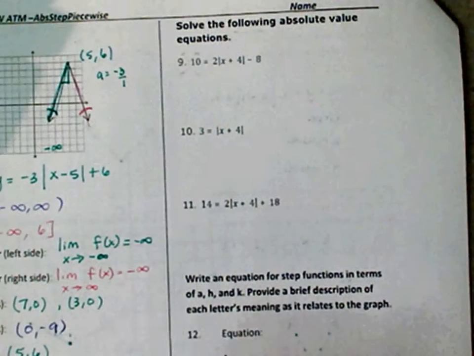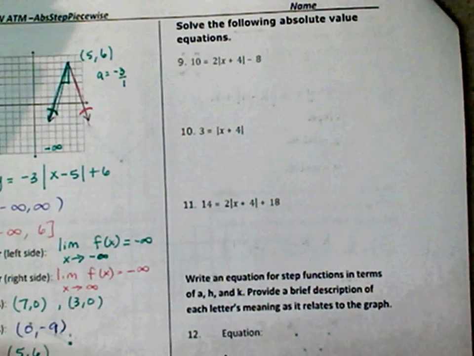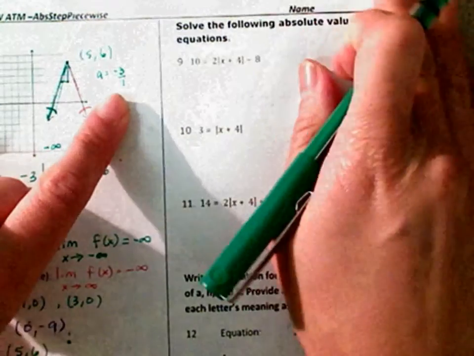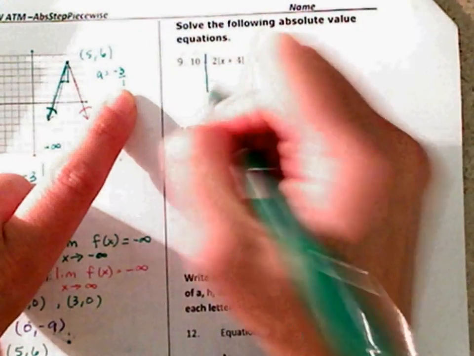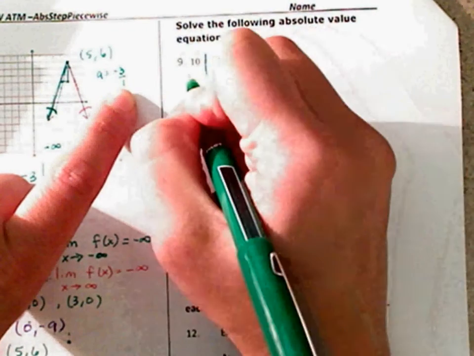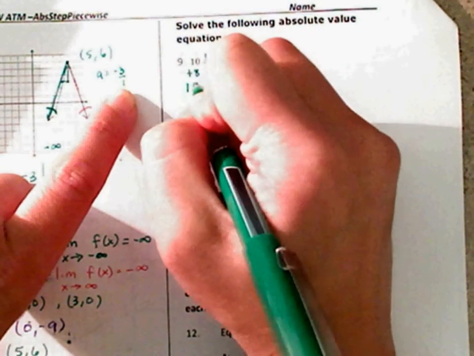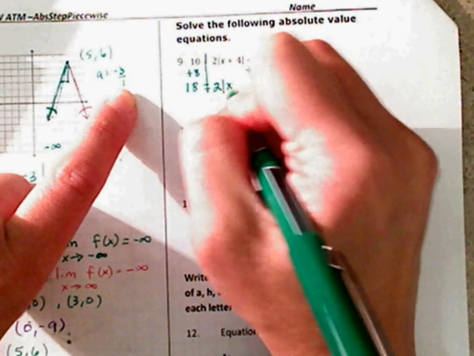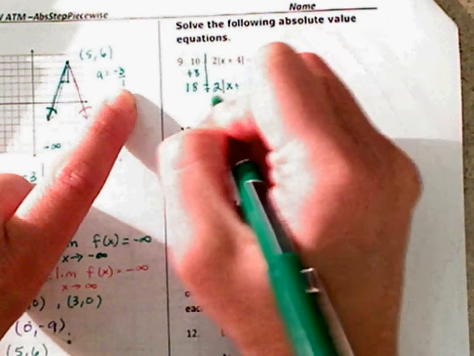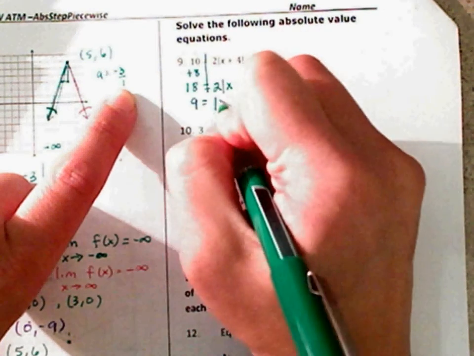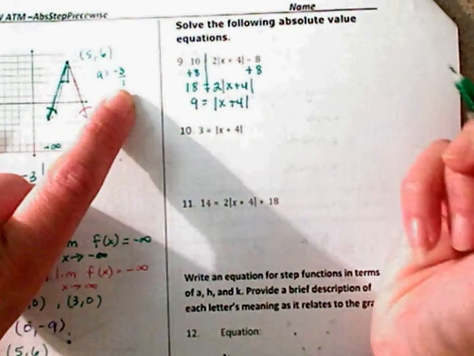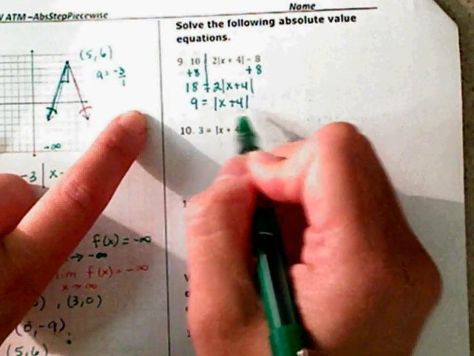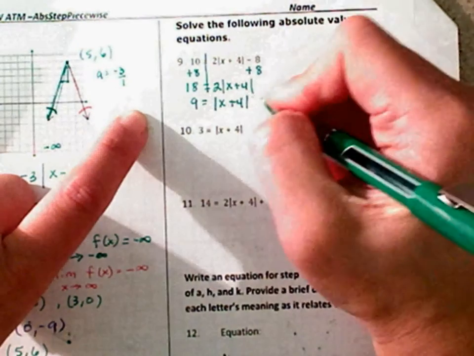It says solve the following absolute value equation. And here we go. Draw your line if you have to. Plus 8. Plus 8, that gives you 18 is equal to 2 absolute value of x plus 4. Divide by 2 leaves you 9. So absolute value of x plus 4. Did you guys notice how this is a positive? So you're going to have 2 possible solutions.